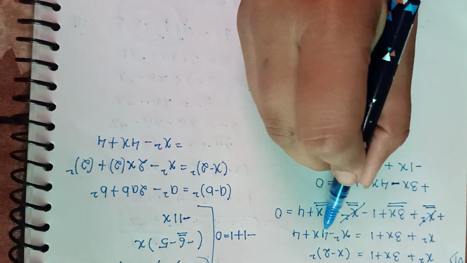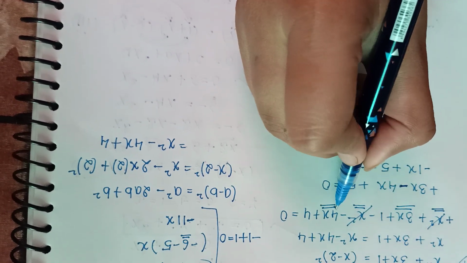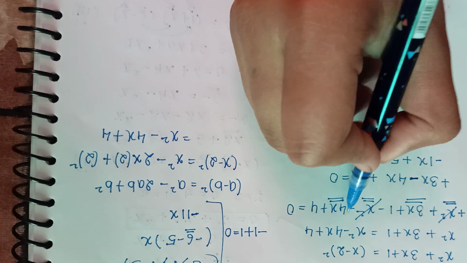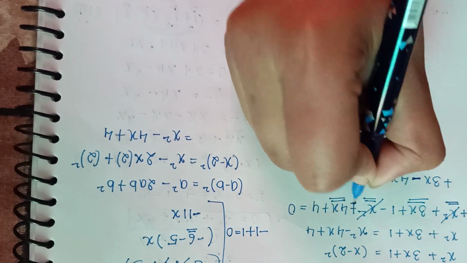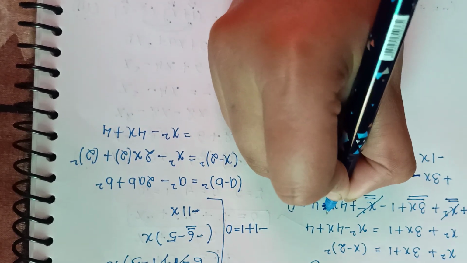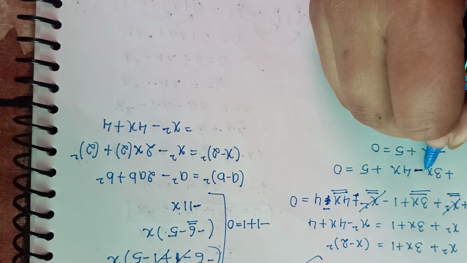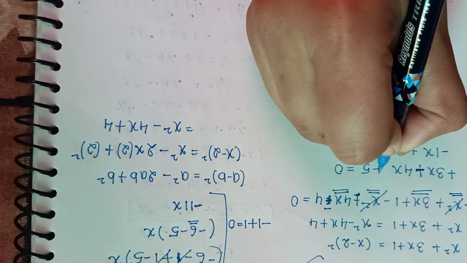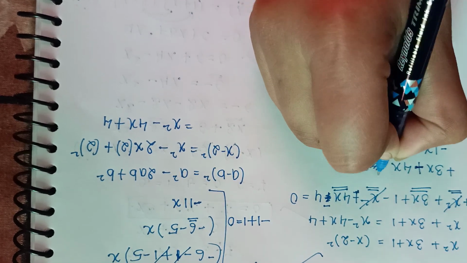Whenever we are just transferring to the left hand side, we have to change the sign also. So here it is minus 4. We have to convert this minus into plus, whereas we have to convert this plus into minus. So I am going to change over here also. Minus 4 plus 3 makes minus 3.